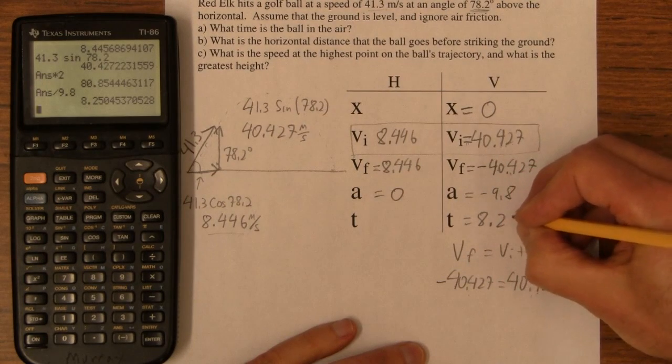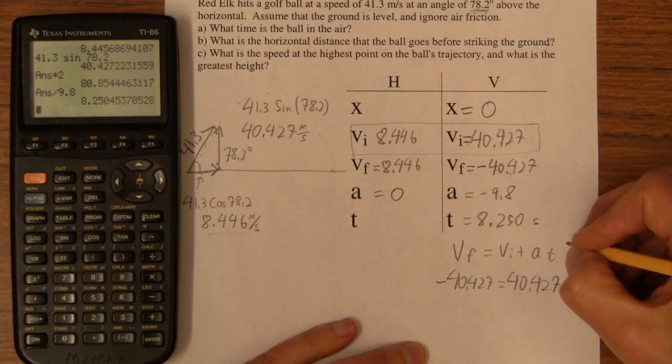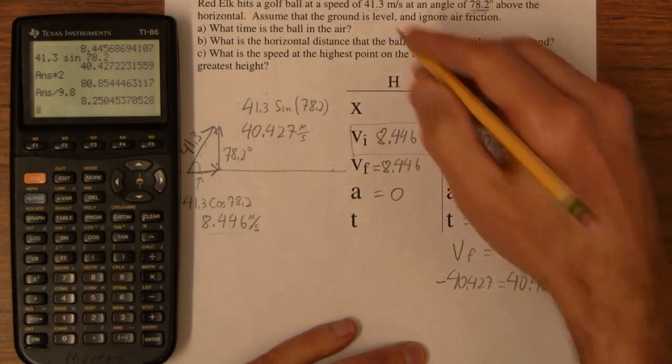Now, if this was an actual golf shot, that'd be kind of crazy. I mean, I'll bet there's golf shots like that.